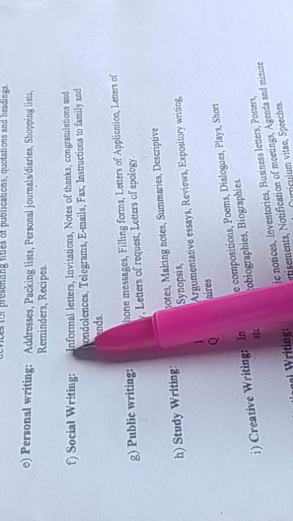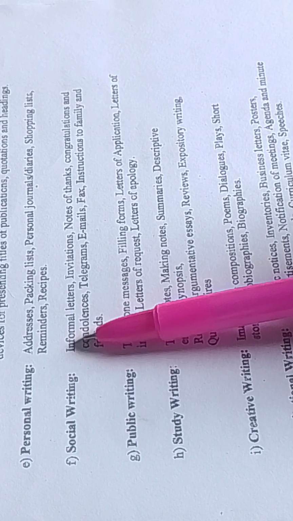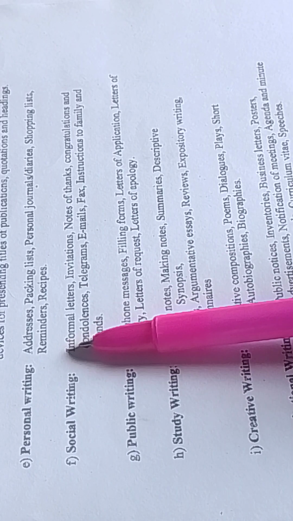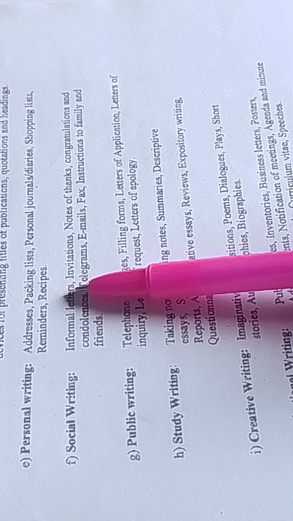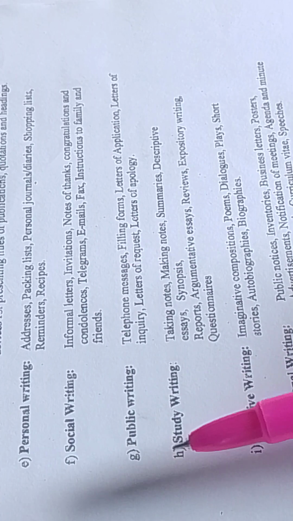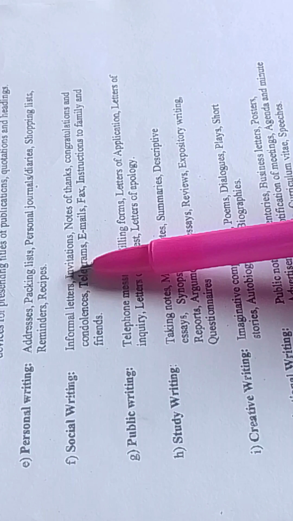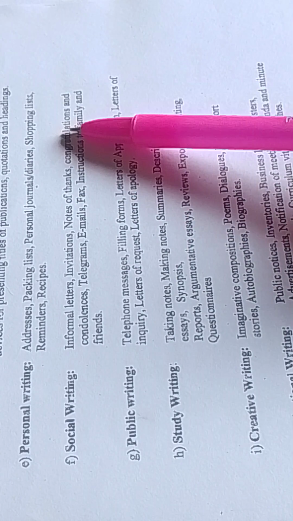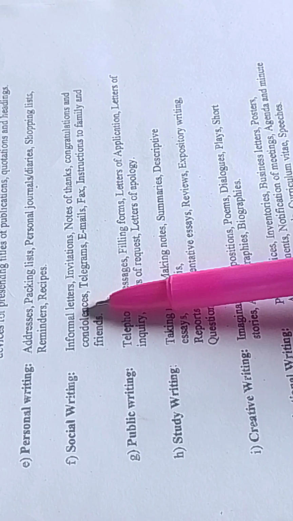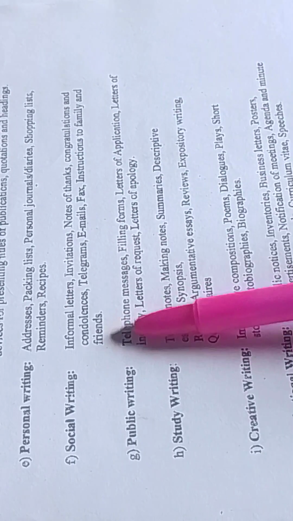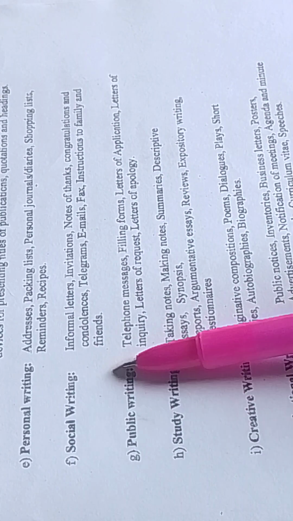Now under social writing, what are some of the key parts we talk about? In social writing, we talk about informal letters, which include invitation letters, notes of thanks, congratulatory notes, and also condolences, telegrams, the email, the fax, the instructions, to families and friends. Those are some of the examples of social writing.